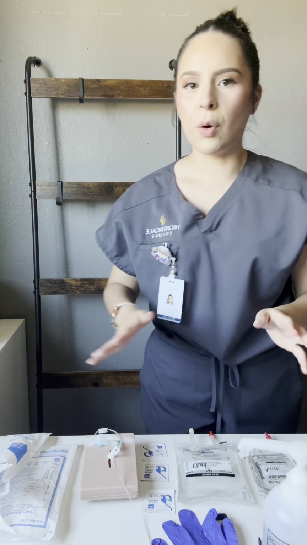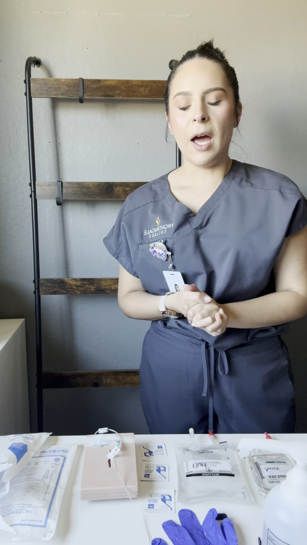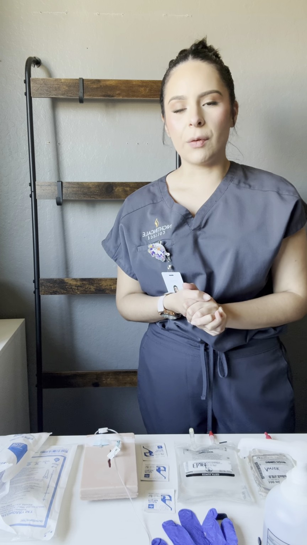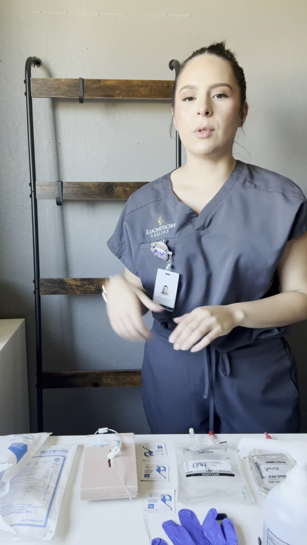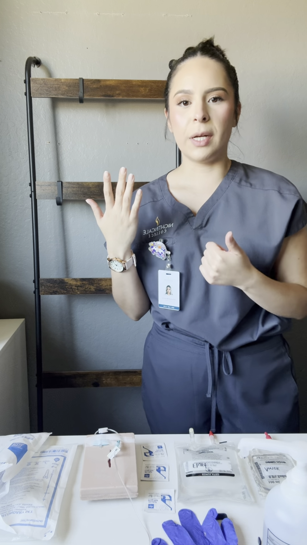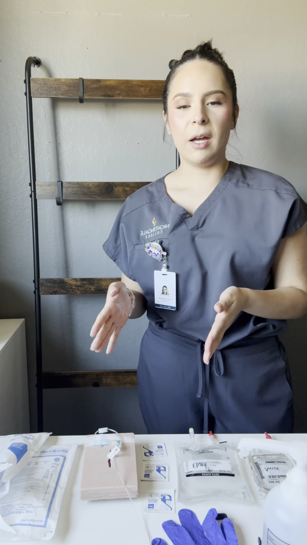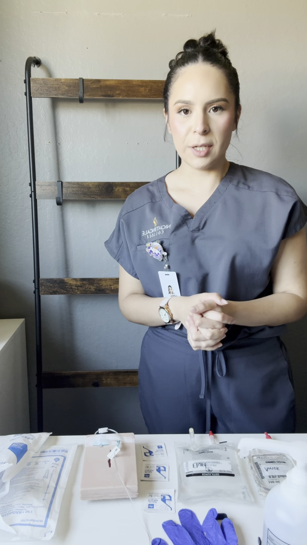The first thing that I'm going to do is verify my healthcare provider's orders in the MAR. I'm going to verify my patient using 2 patient identifiers, and then I'm going to go over the 6 rights of medication administration, which is the right patient, right drug, right dose, right time, right route, and right documentation. Then I'll verify my patient's allergies in their medical record, and also verbally with my patient.